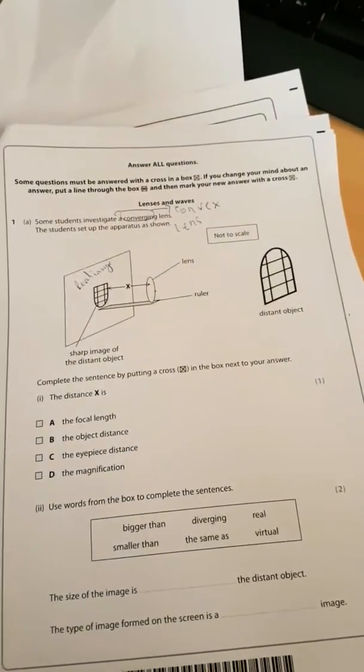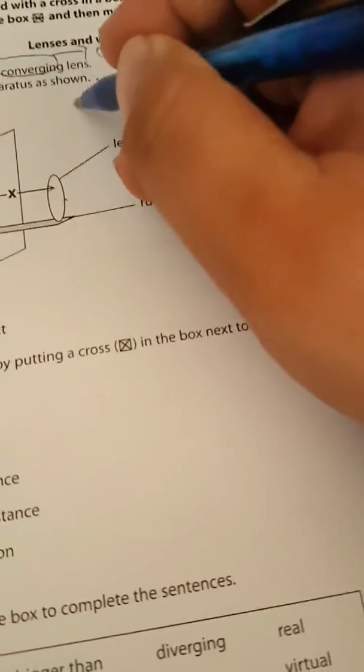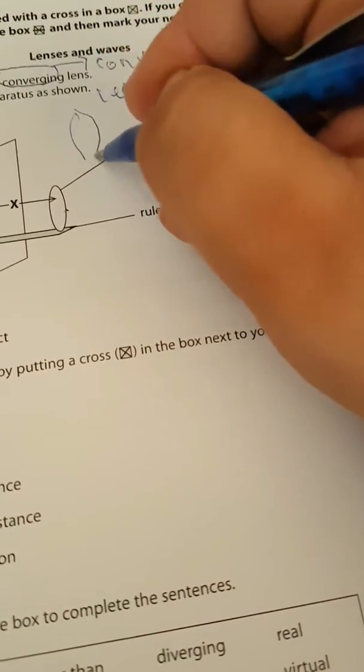Right, so just have a quick look at this question, pause the video, have a look, try and answer the question. Now with this question here, what you need to realize is that the converging lens and a convex lens is the same thing. So it's a lens that has like a stomach, if you like, so it's kind of bulging, right?